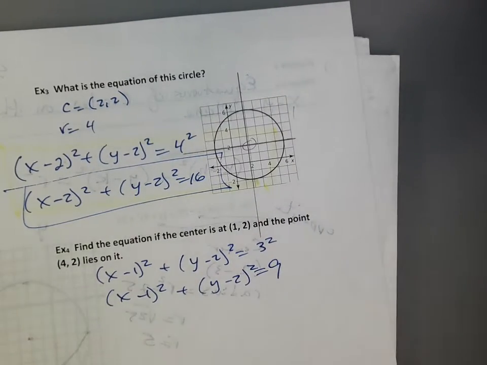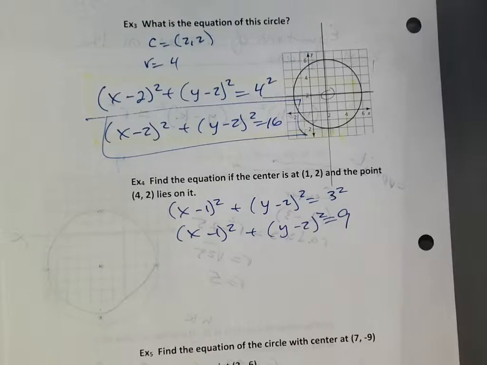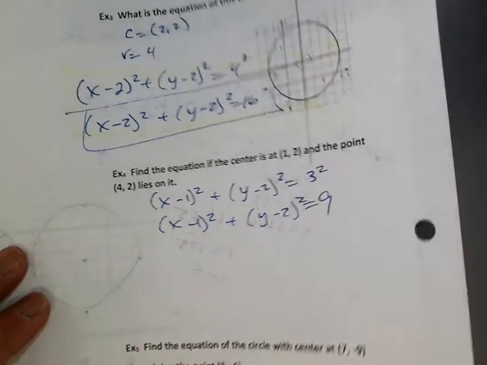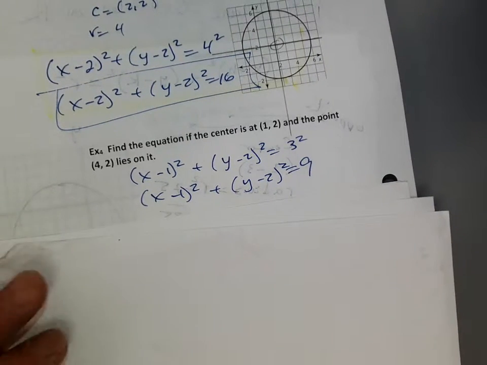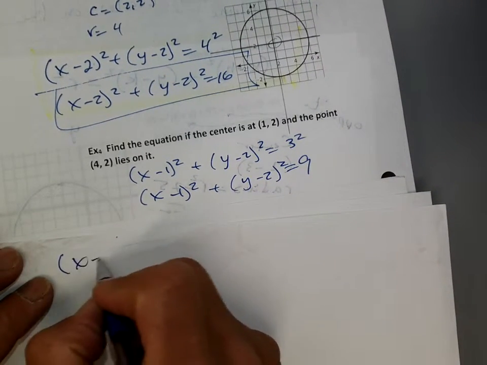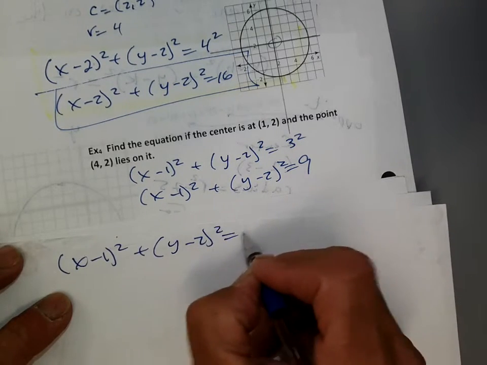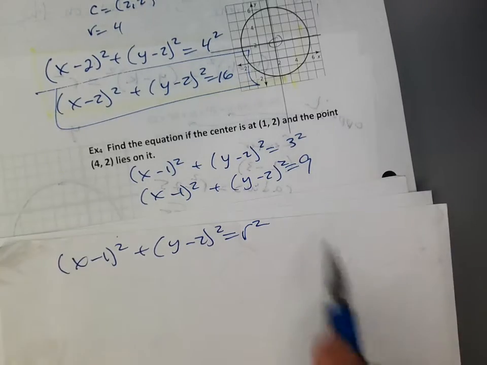Okay, now, what if you couldn't graph it? There's another way to do it. I want to show that to you. I'll put it on the whiteboard. Oh, I'll put it over here. What the heck, I'll do it. So if you didn't graph it, you could do it another way. We do know the center, and so we can go, okay, (x - 1)² + (y - 2)² = r², okay? We know that from the information.